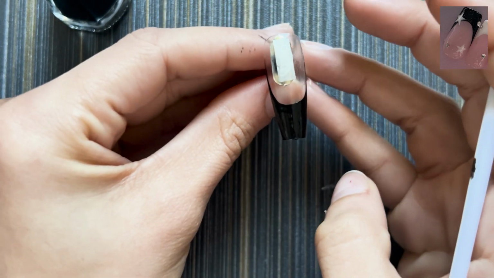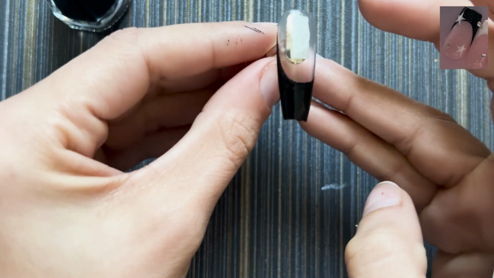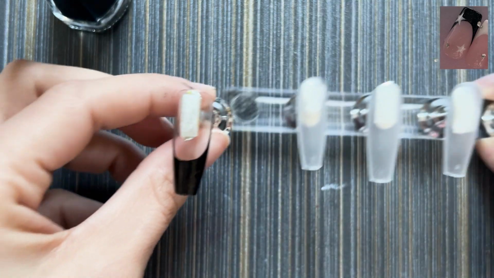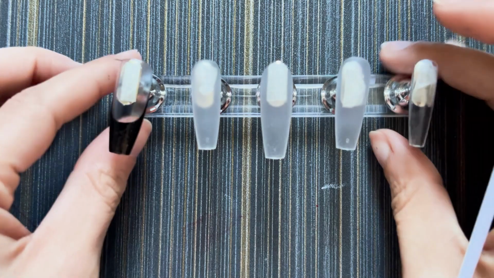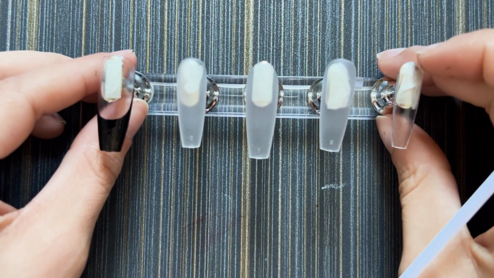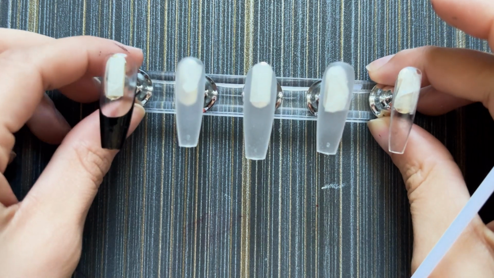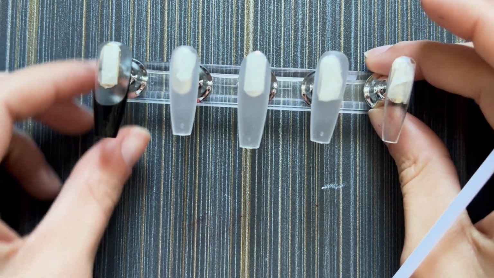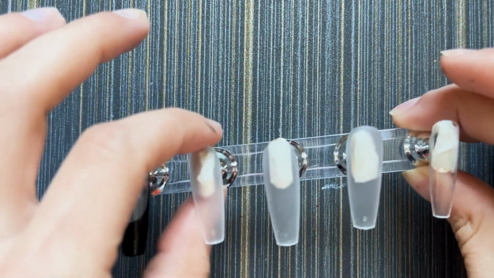Okay, so I'm quite happy with how that looks, and we're just gonna let it dry. I was actually just gonna wait for it to 100% dry and then continue on with the nail art, but that's gonna take a long time, so I'm just gonna go with the next nail.